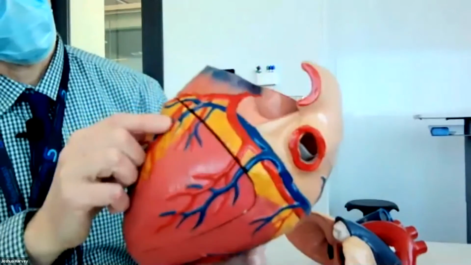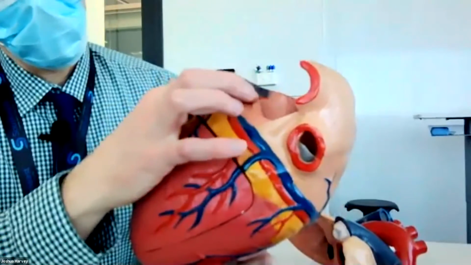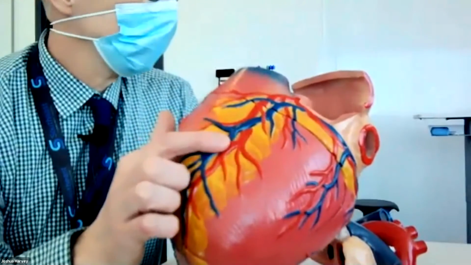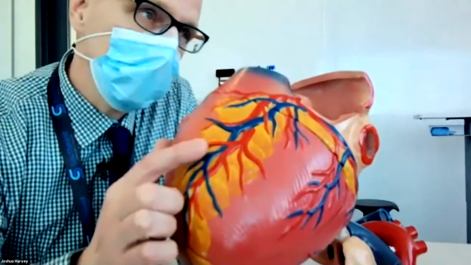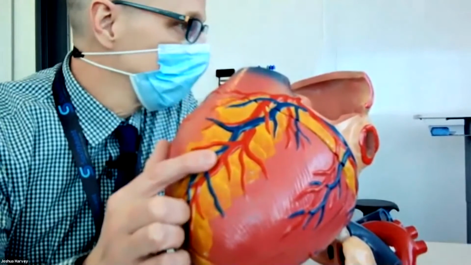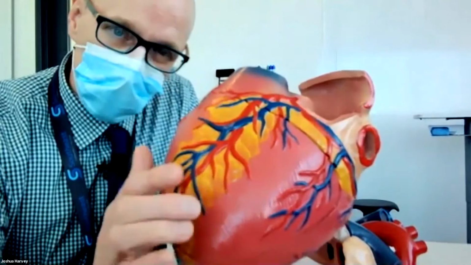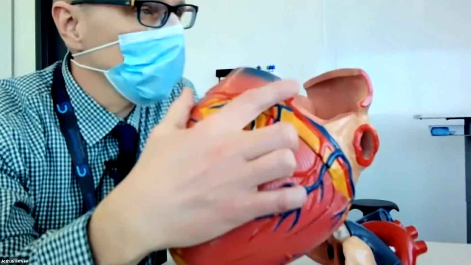The most important coronary artery from the left main is what we call the left anterior descending artery, the LAD. If you get a blood clot in the left main, you're probably a goner.